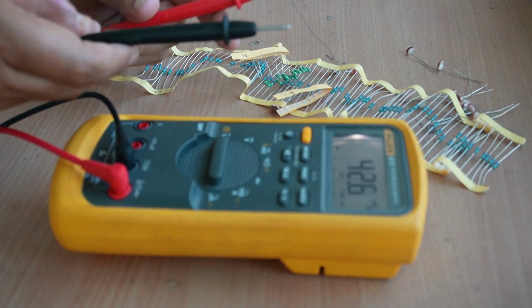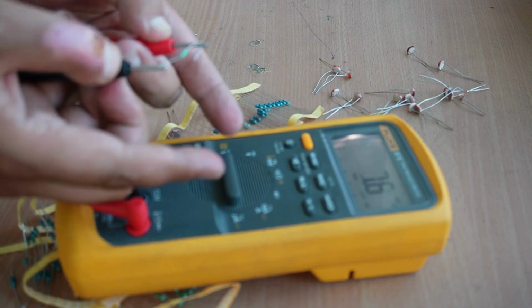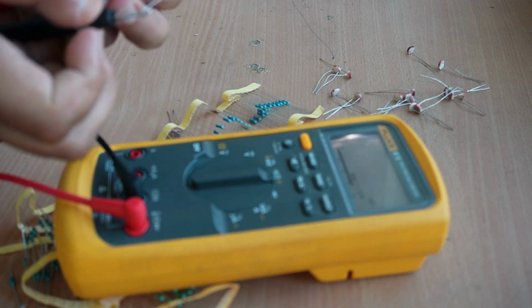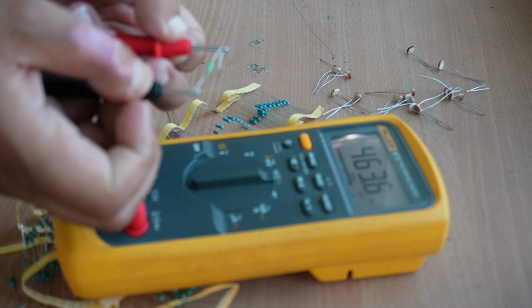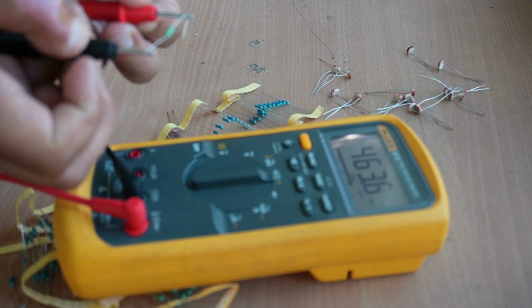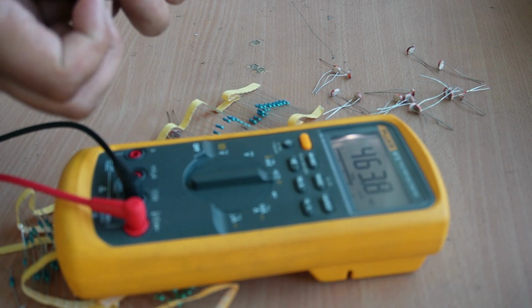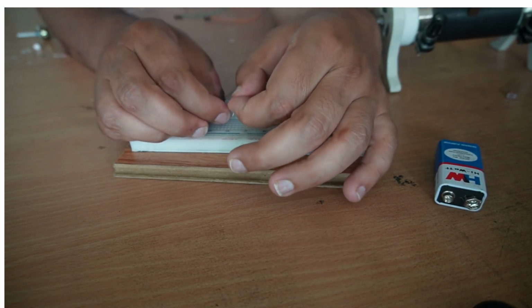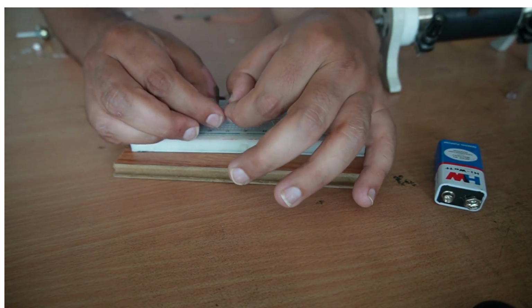Also, I will show you by the multimeter. We will connect the two terminals of this resistor and you can check the resistance. You can see the multimeter displays the resistance. This confirms that the resistor has a fixed resistance. Its application is in LED circuits, voltage dividers, current limiting and electronic circuits.